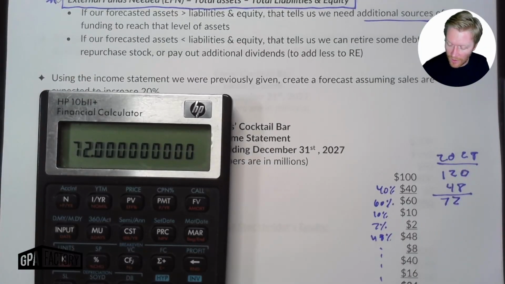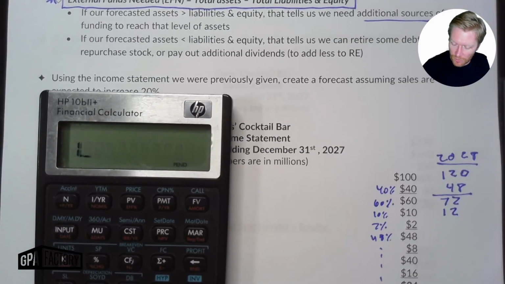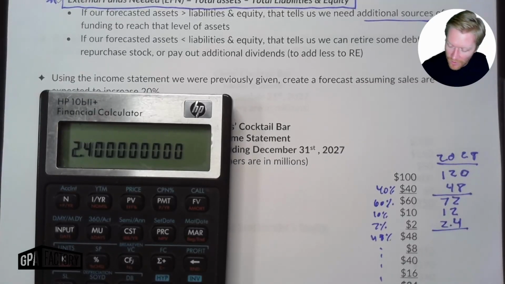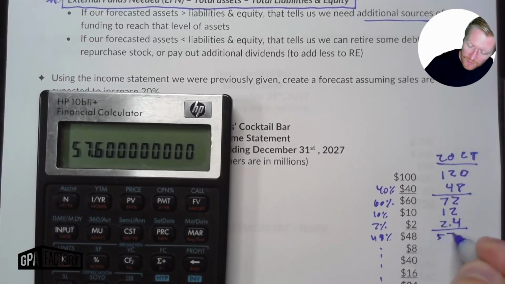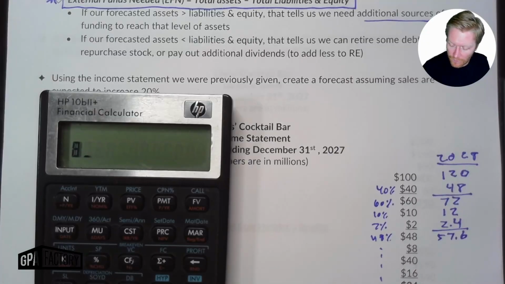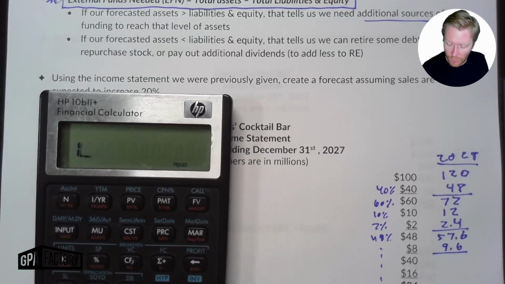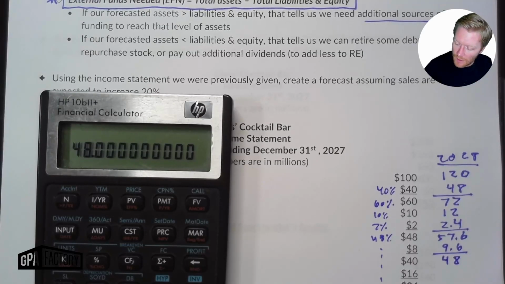Here, 10 times 1.2 is going to be 12. 2 times 1.2, and we get 2.4. And then 48 times 1.2, we get 57.6. 8 times 1.2, and we get 9.6. 40 times 1.2, and we get 48. 16 times 1.2 is 19.2.